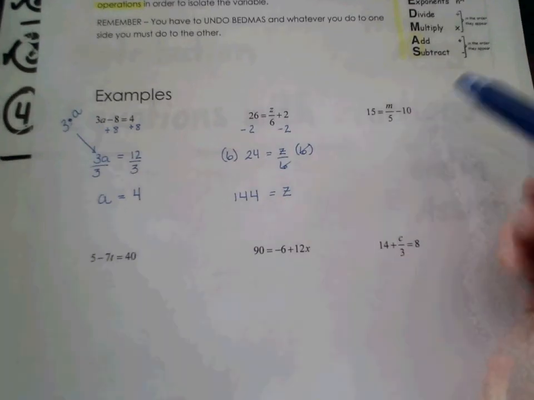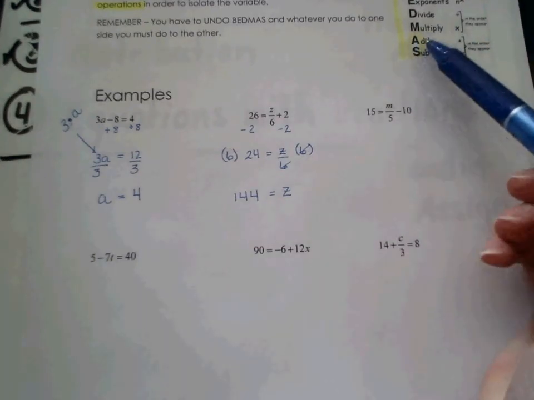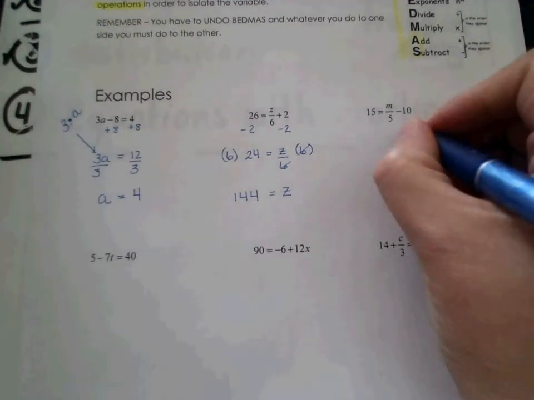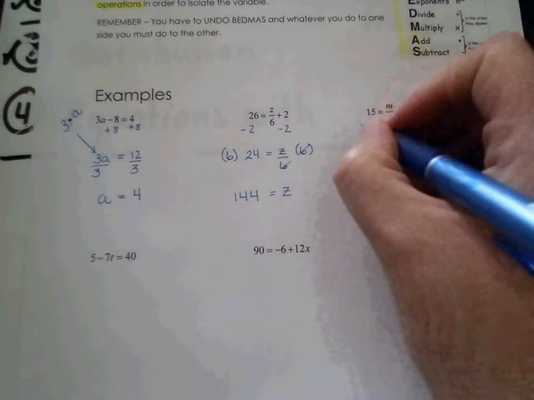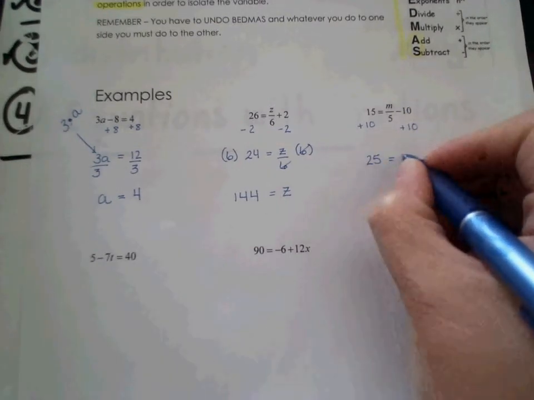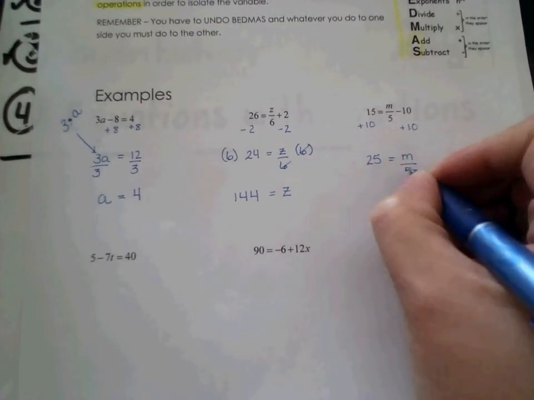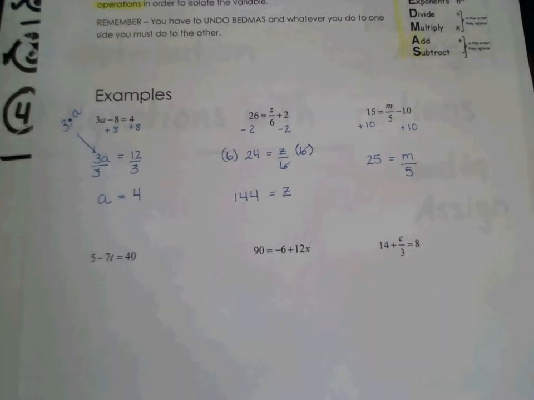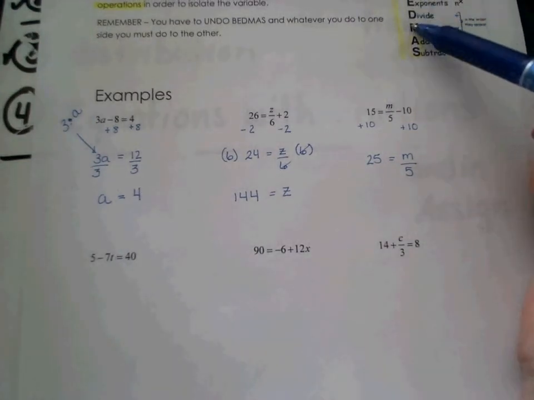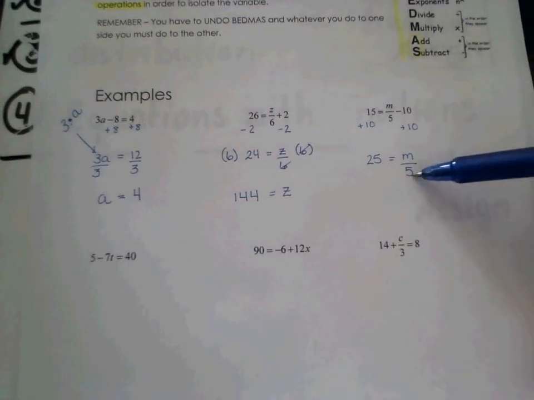Okay, so going over here again, I start with the add subtract, and I always start on the side with the letter. So I'm going to add 10 to both sides. So I have 25 equals m divided by 5. And again, opposite, so now we move up to the divide multiply.